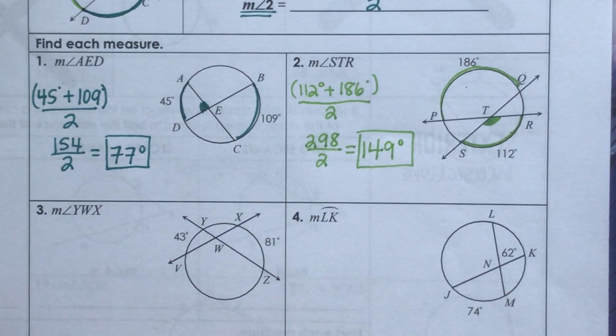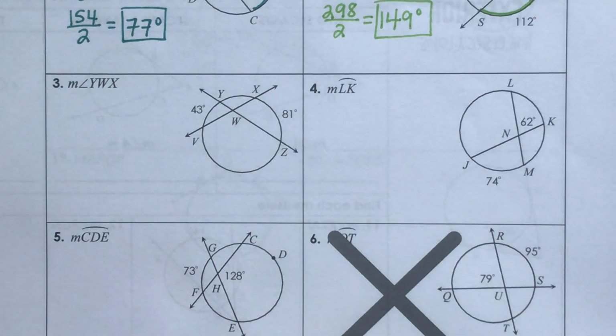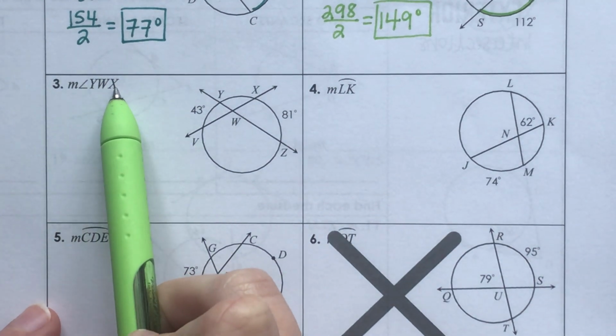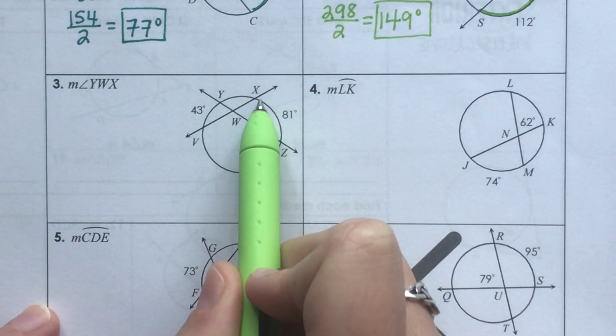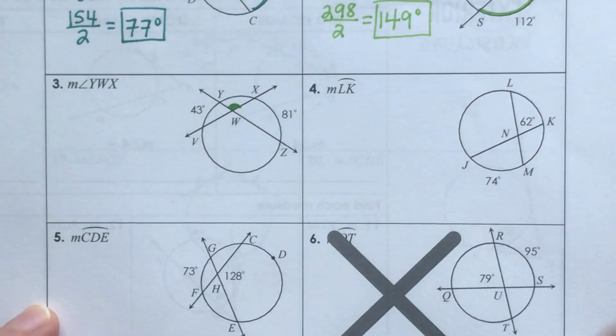Simple enough, right? Number 3. Measure of angle YWX. Now, what you're going to notice here is I'm trying to find this angle over here.